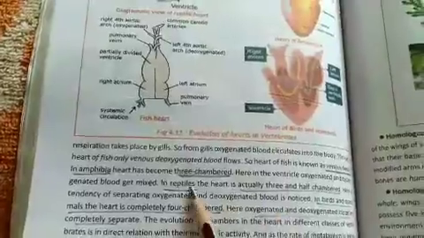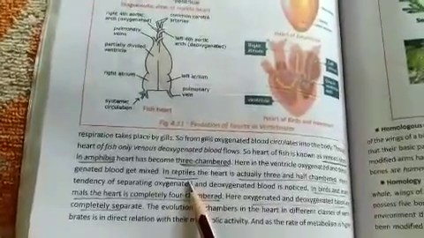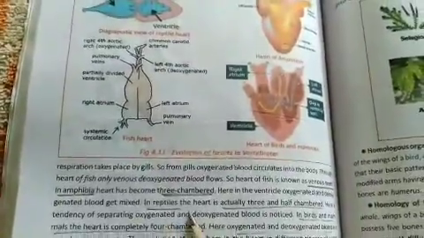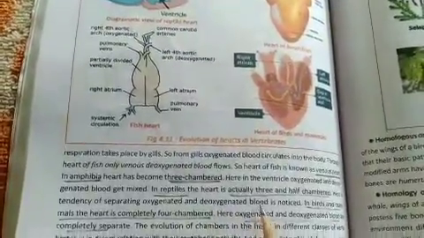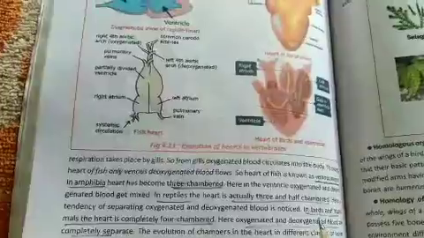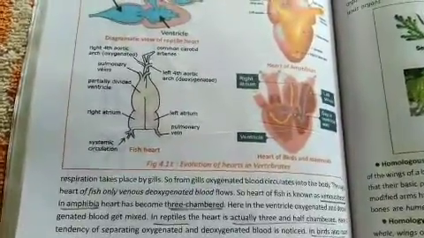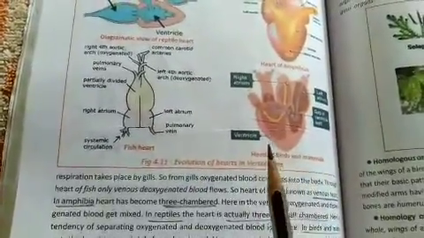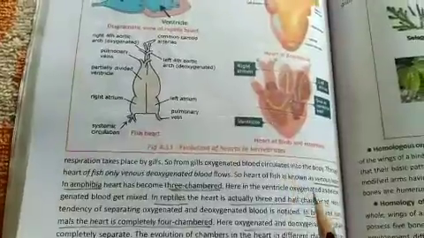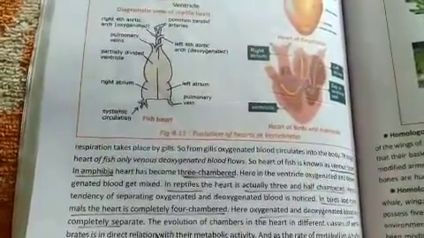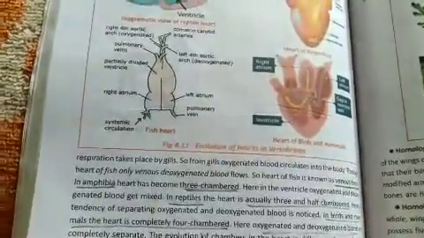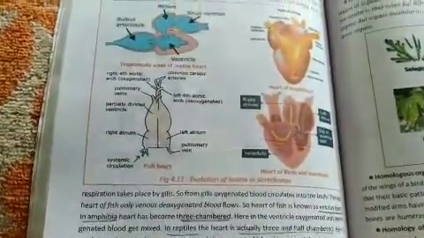And finally, one more thing, there is an exception in reptiles. The crocodile heart is completely 4-chambered. Next two classes are birds and mammals. We know in birds and mammals the heart is completely 4-chambered, and here oxygenated and deoxygenated blood are completely separated. So in this way the heart has evolved.